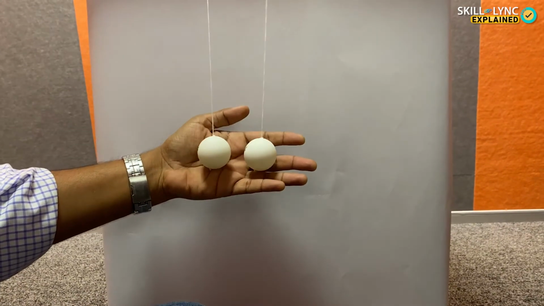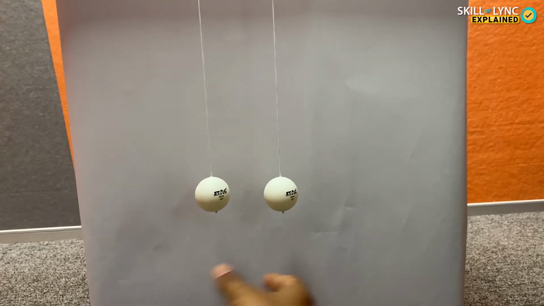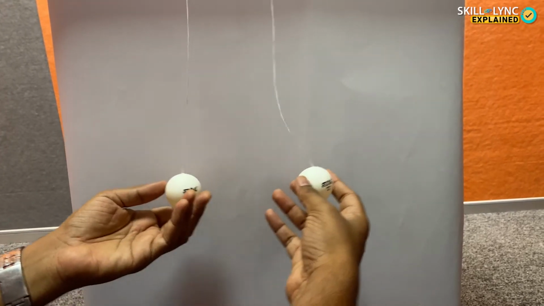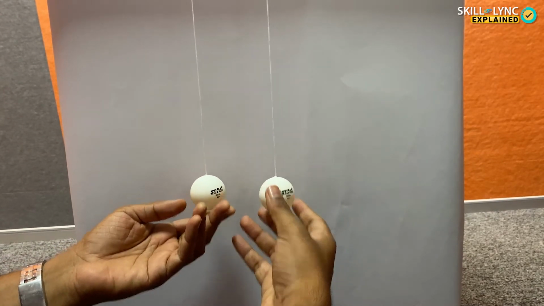It might be hard for you to visualize this, which is why we have a small experiment set up for you over here. In fact, two. The first one is where I have two table tennis balls suspended from the top of the table, and I'm going to shoot a high-speed jet of air between the two. We would imagine that the jet of air would separate the two balls and push them to either side, but that's not what happens.